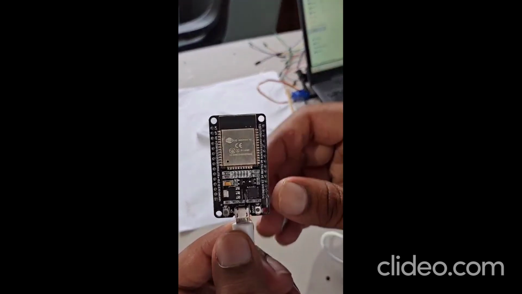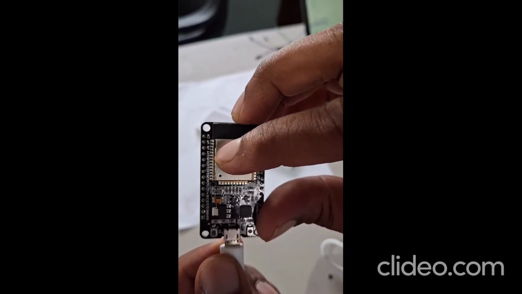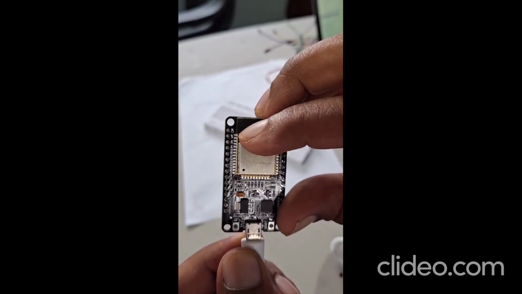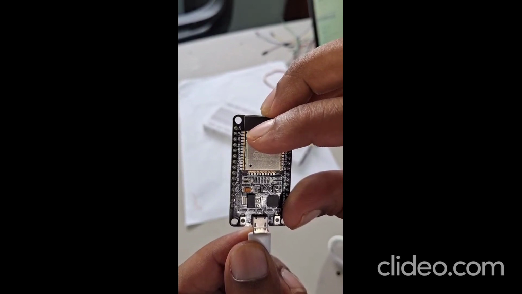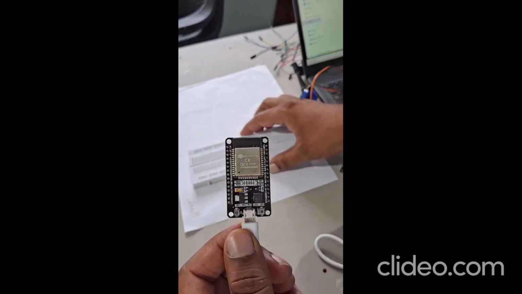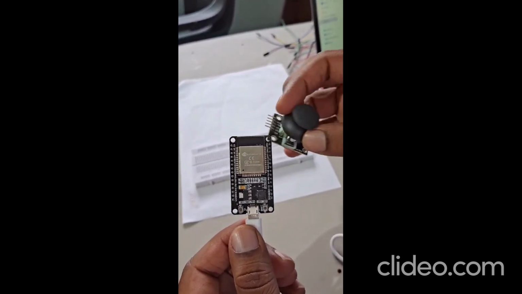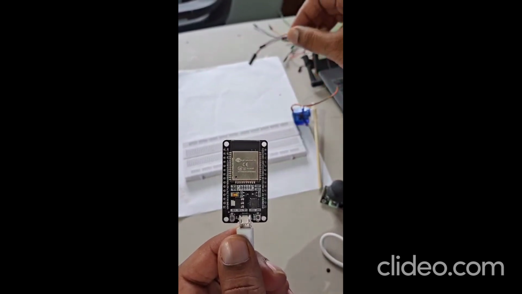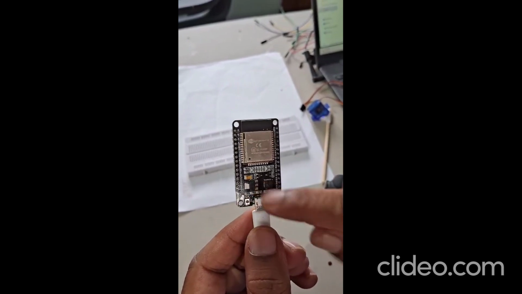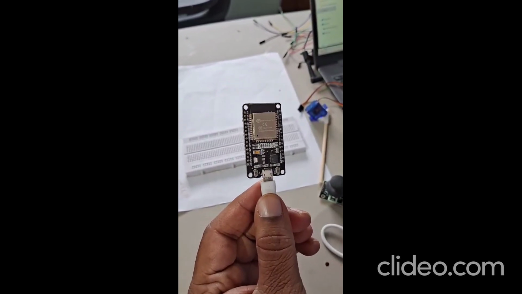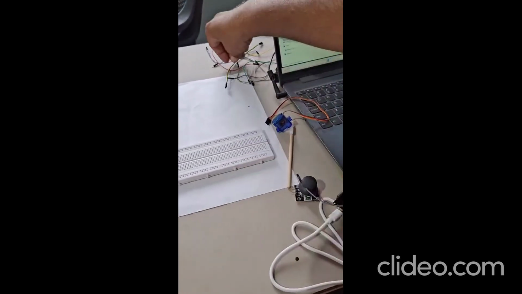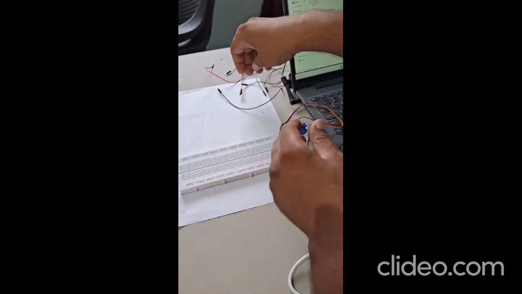In the ESP32, D34 is mentioned, and after that VN and VP are mentioned, that is D35 and D36. So here we have to connect our VRX and VRY pins. We also need jumpers, because we need to provide 5 volt to the joystick and 5 volt to the servo motor, and only one 5 volt pin is available on the ESP32, that is VIN, and ground. So what we will do is use some male to female jumpers.